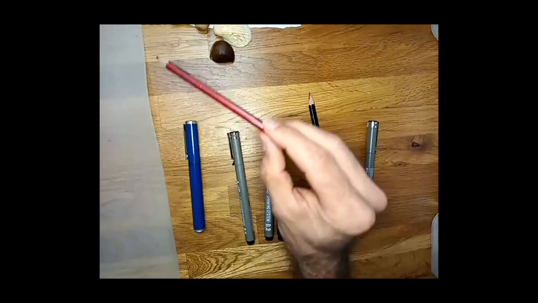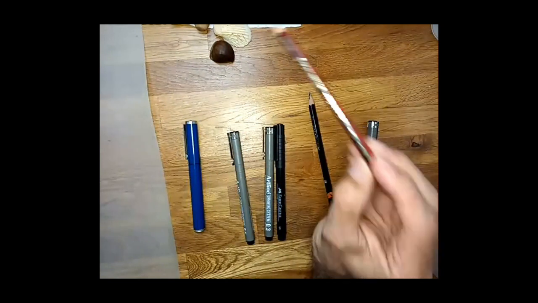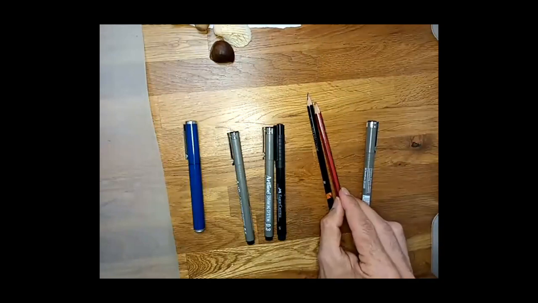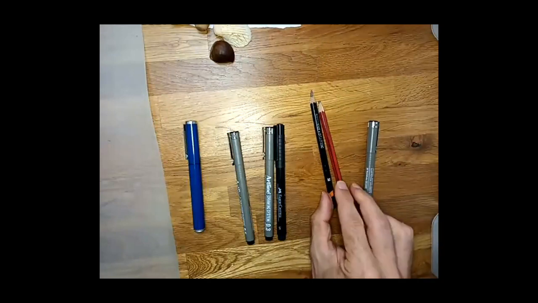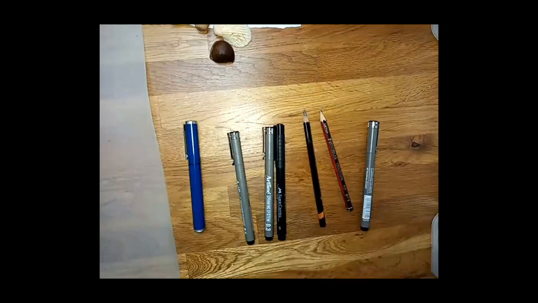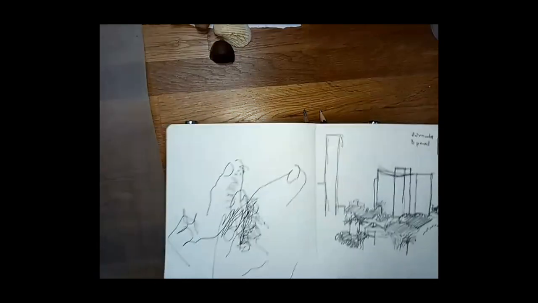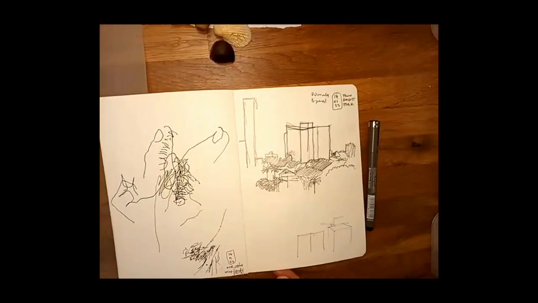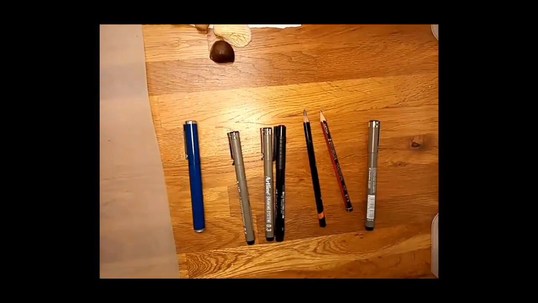So I'm using a 3B pencil. In my kit, I think I've also got some B pencils. They're quite useful to use. As you've seen, there's a pencil sketch I did yesterday.